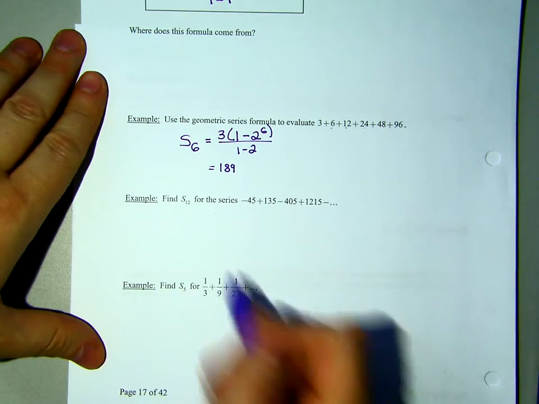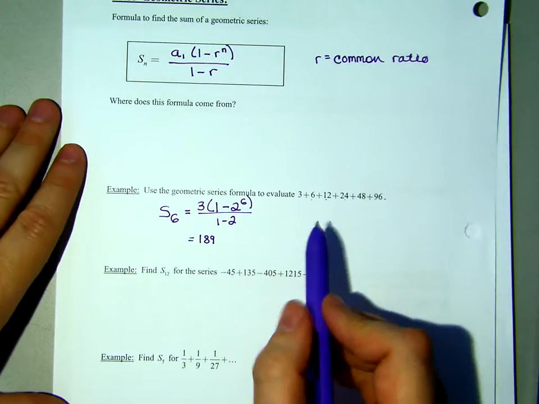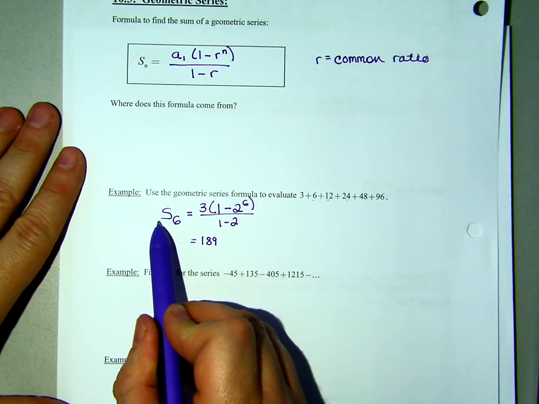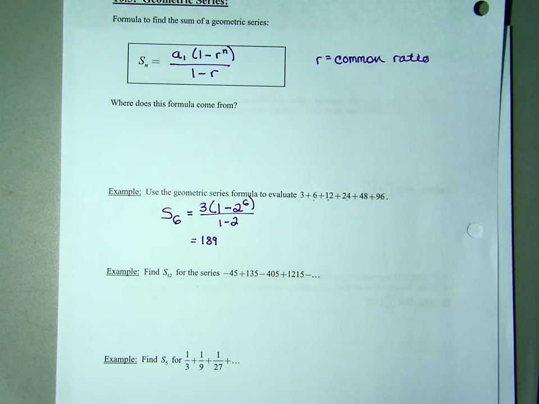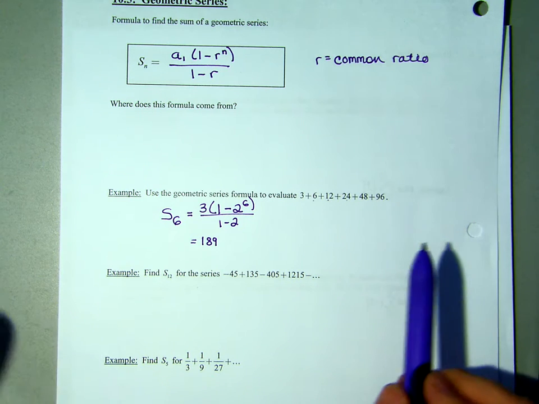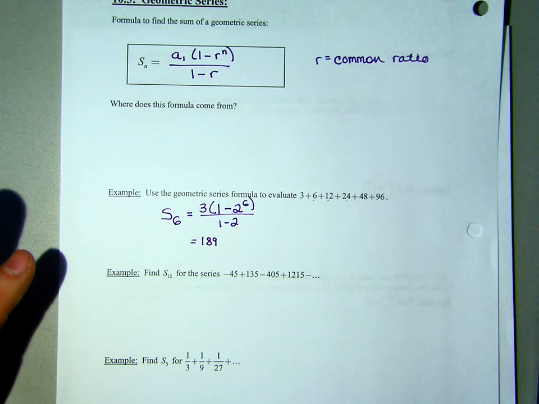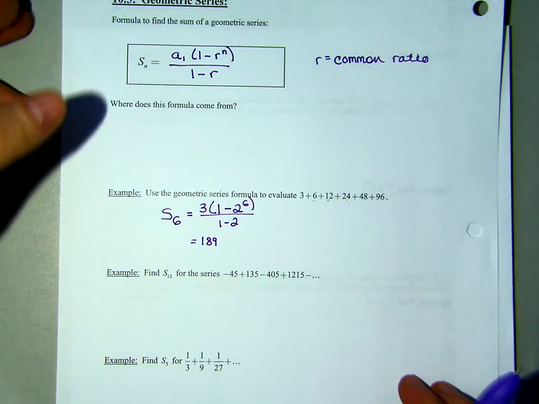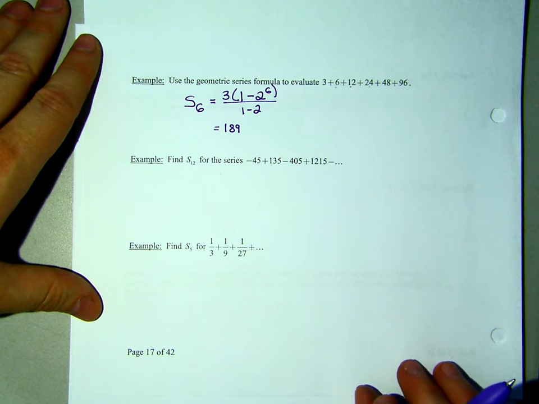Let's take a look at S sub 12 over here. Oh, by the way, let's actually make sure this one worked. Take a moment, add up those terms. Please add up those terms just to make sure it actually did work. Let's add them up. They add to 189? 191, but yeah.